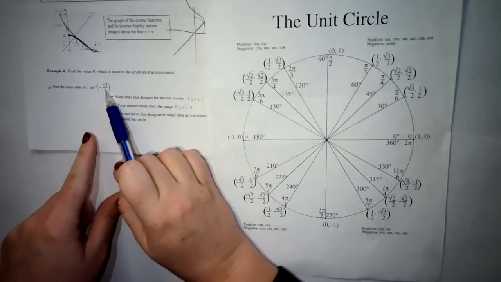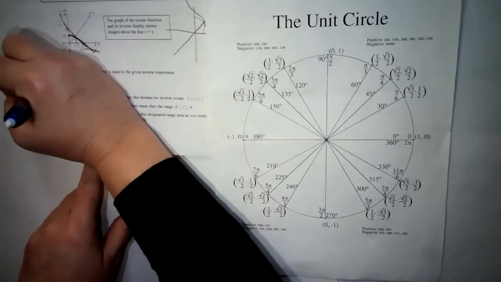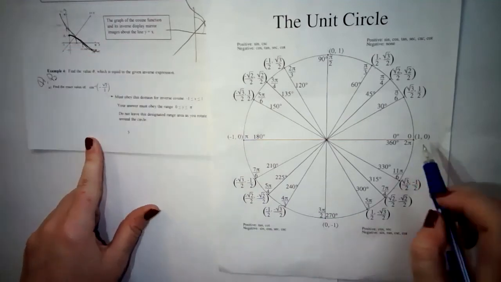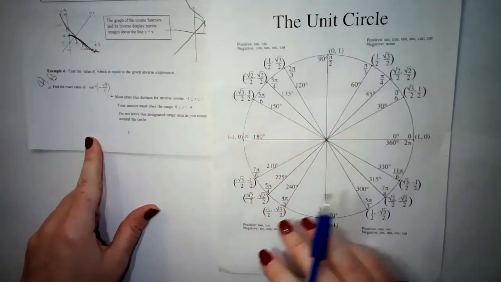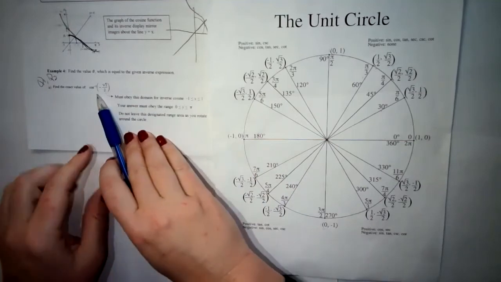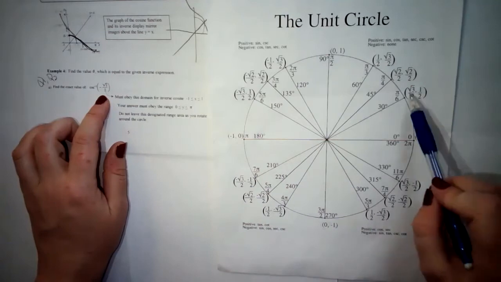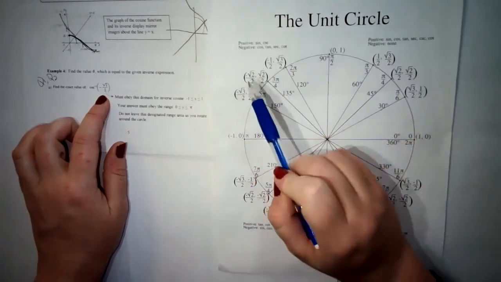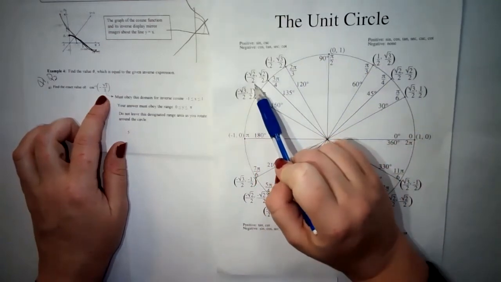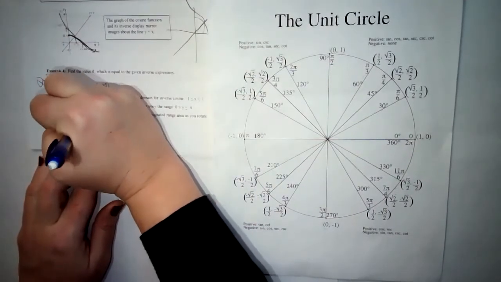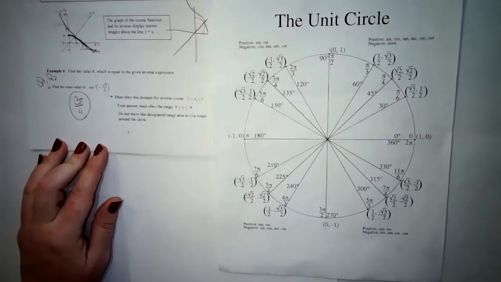Then you look in quadrants 1 and 2 to find that value. So I'm looking right here in my unit circle for cosine, which is x, to be -√2/2. Here it is. My value is 3 pi over 4. There's my answer.